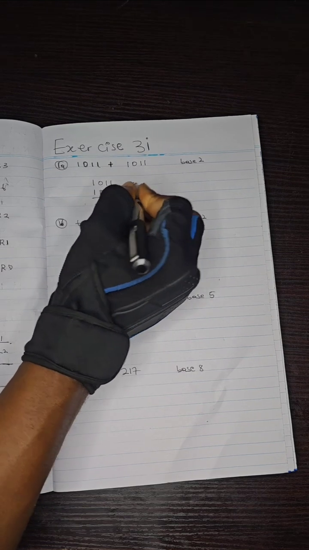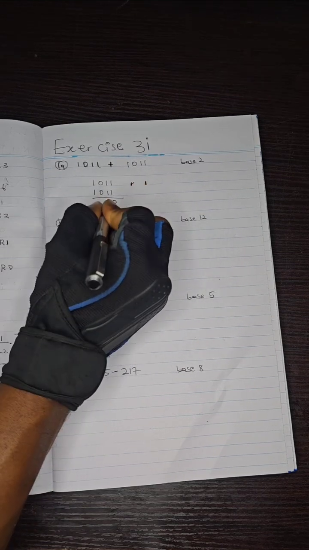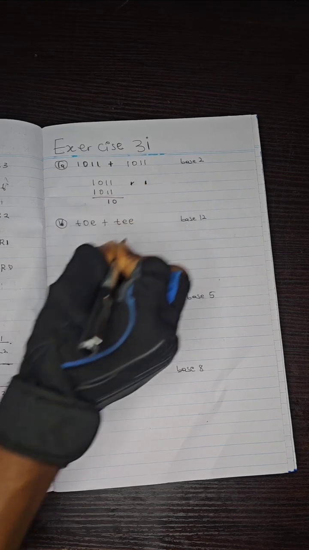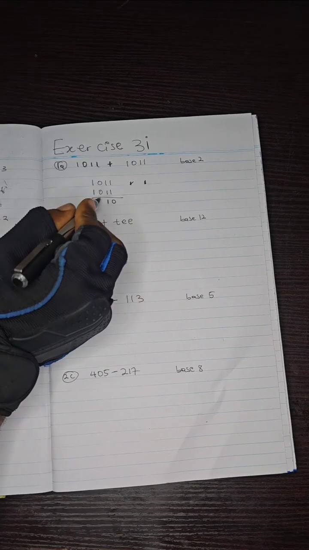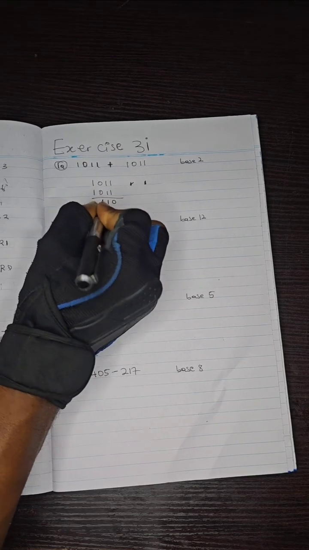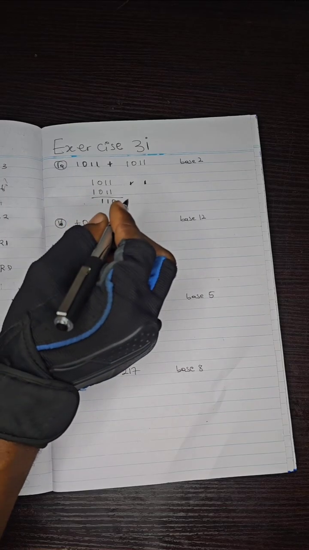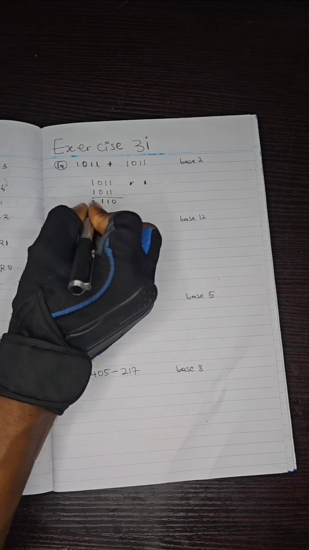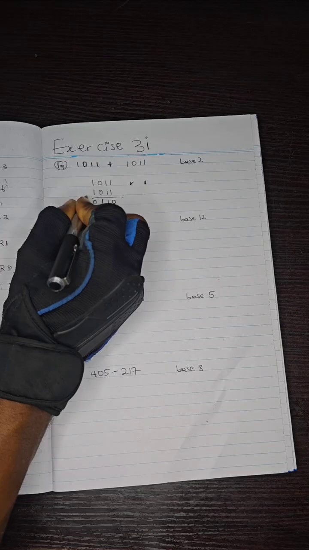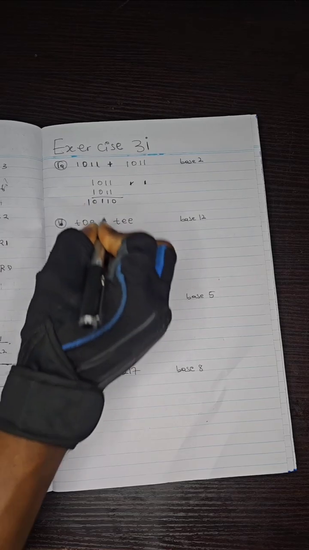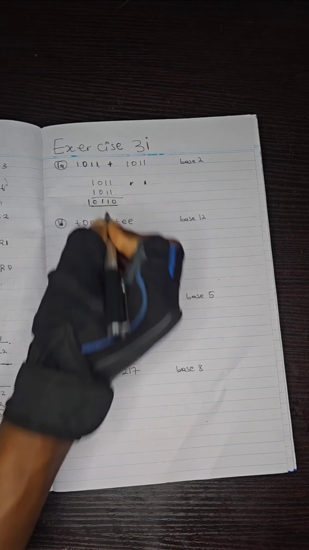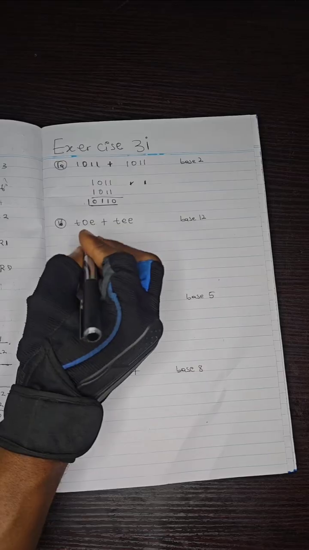We'll carry 1. So the remainder is what we are putting here. We'll carry the 1. So 0 plus 0 is 0, plus that one we are carrying, say 1. 1 plus 1 is 2, 2 divided by 2, 1 remainder 0. So write 0, carry 1. So nothing here. We drop the 1 here. This is our answer.